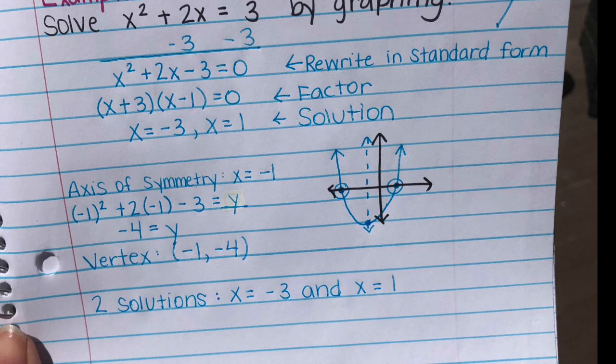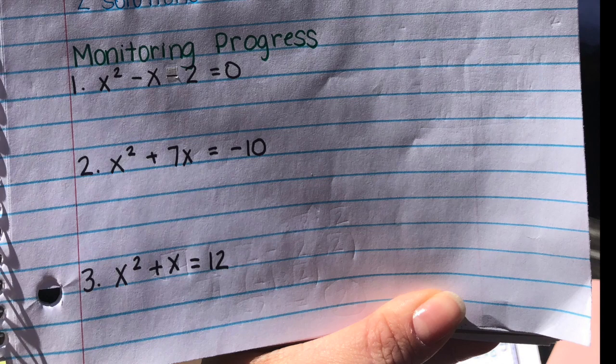And again, I'm seeing that there are two solutions. There's two spots where it crosses the x-axis. I just personally think the added step of graphing it is a little bit extra, so I just prefer to stick with the easier route. So here are your 3 monitoring progress problems. If you want to create a graph, you may, but if you prefer to just factor and find the solutions that way, that is also okay, and that is how I'm going to model the answers after you guys give it a try.